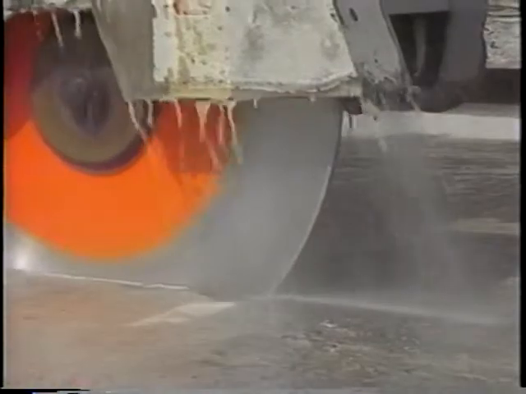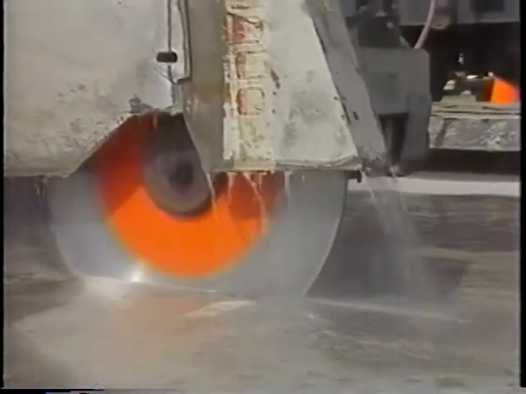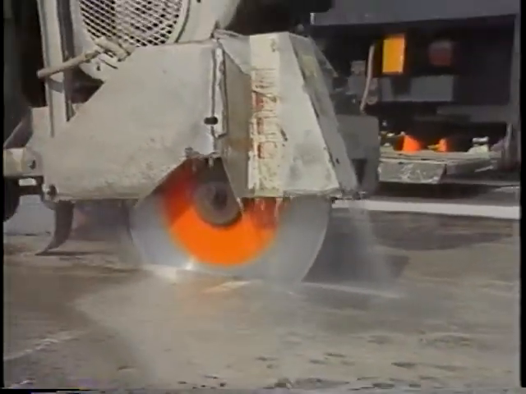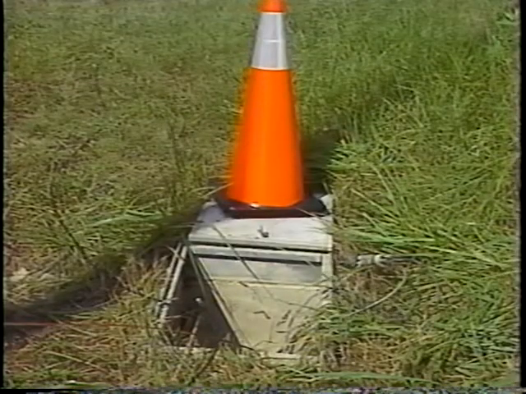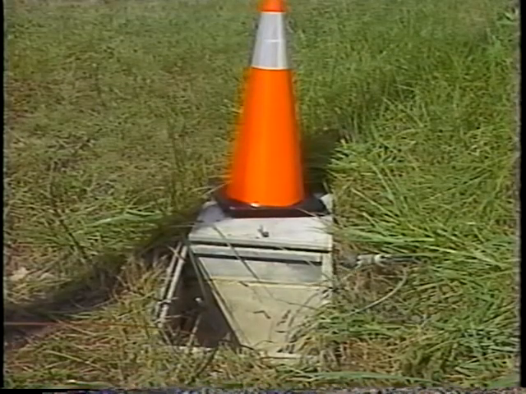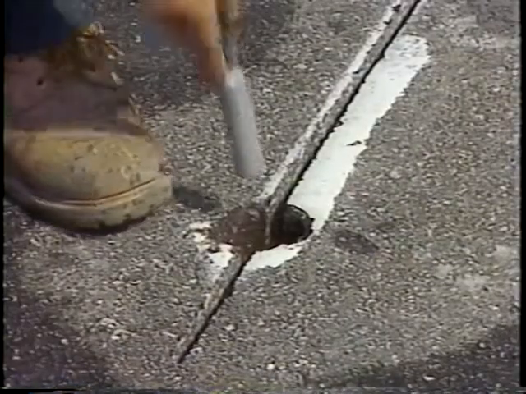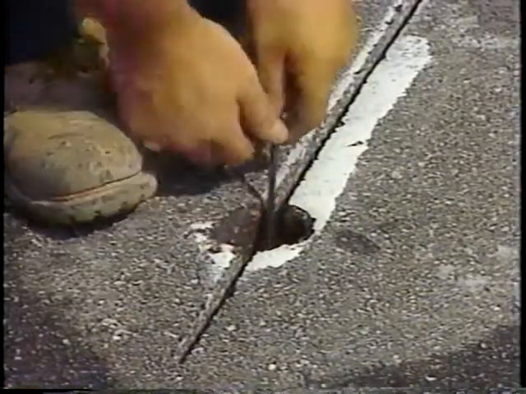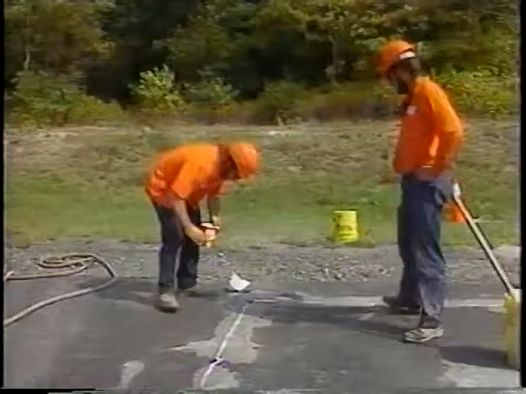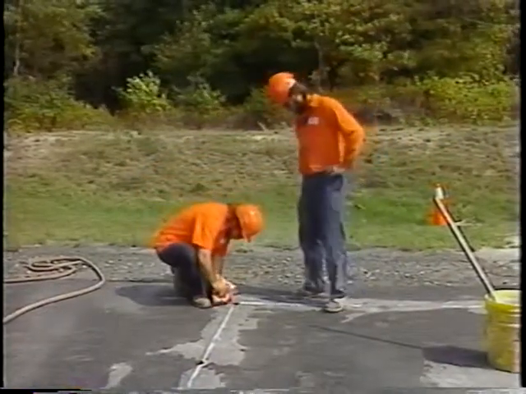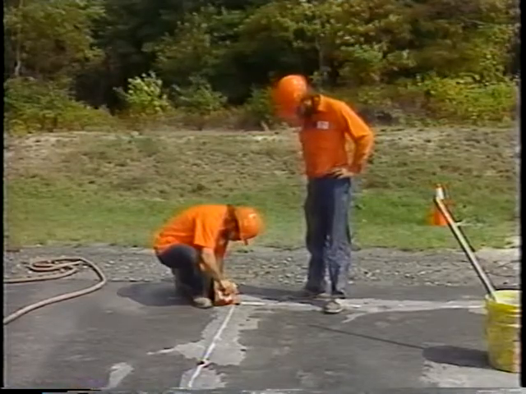Then saw cut, clean and dry the slots for the connecting cable to run from the pull box to the probes. The pull box for the microloop is installed in the same manner as a loop detector system pull box. As stated, each probe should be placed vertically in the hole with the cable ends at the top. To make sure that it is securely supported, pack sand around the probe.